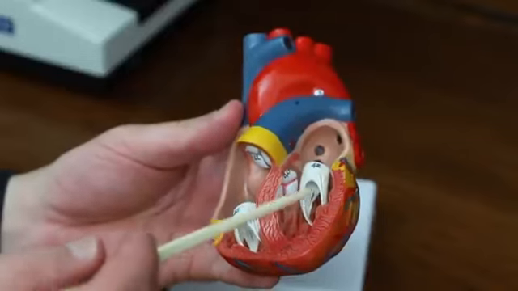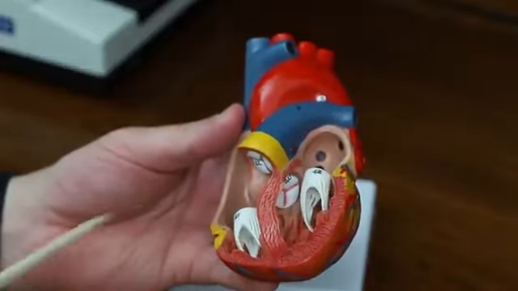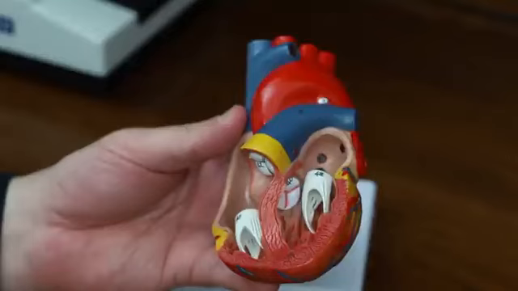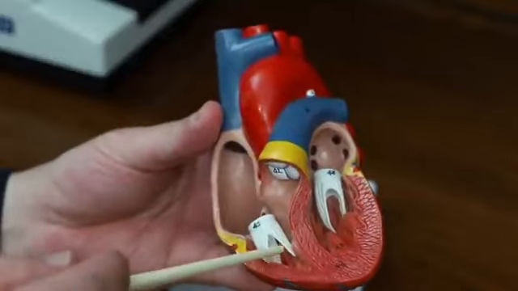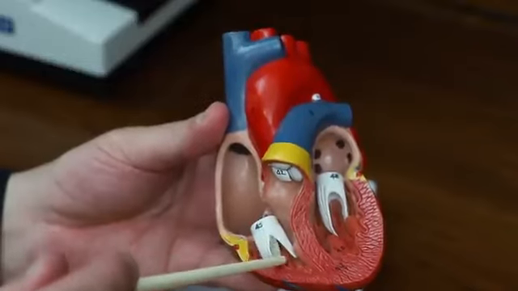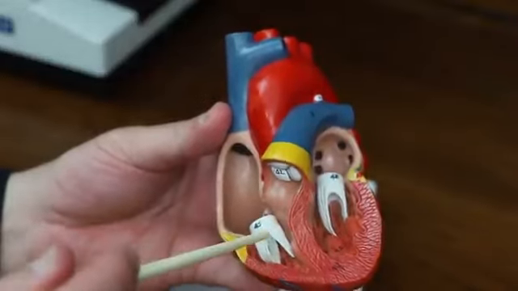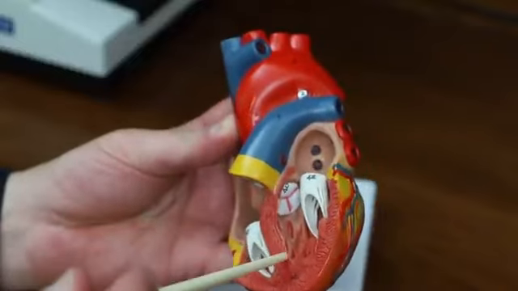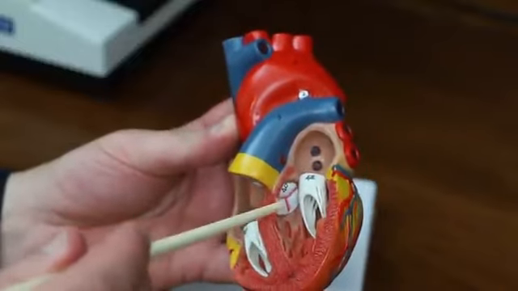These white extensions are the chordae tendineae. We can also better appreciate the difference in size and shape between the two ventricles. The right ventricle, which is down here inferior to the tricuspid valve, is relatively small and moon-shaped, while the left ventricle is slightly larger and a little bit more round.